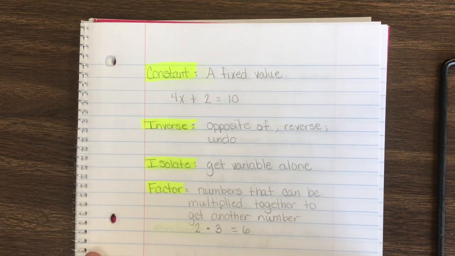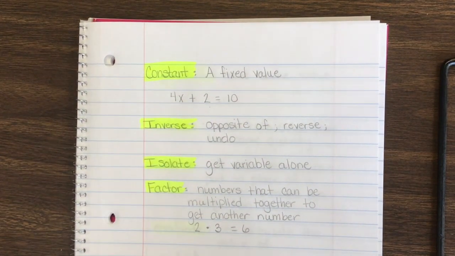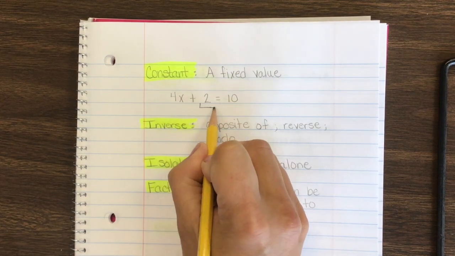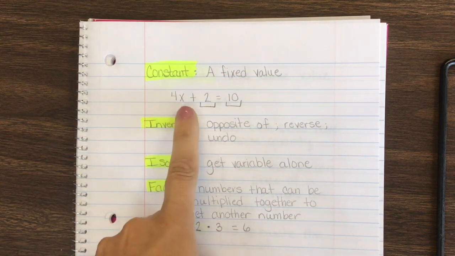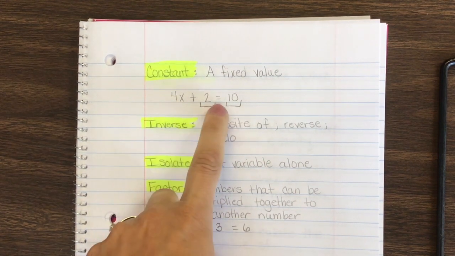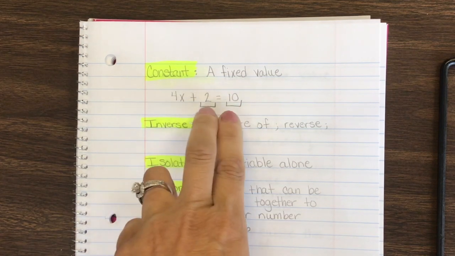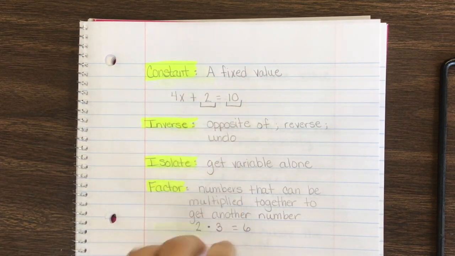So our next word is constant. Constant is a fixed value. So in my example here, 4x plus 2 equals 10, I have 2 constants. Here's a constant, and here's a constant. Their values don't change. There's nothing being multiplied against them. We don't know what x is worth at this moment without solving, so it could change. So 4x cannot be a constant. They are all 3 pieces terms. This is a 4x, that's a term, 2's a term, and 10's a term. But these two specifically are constants.